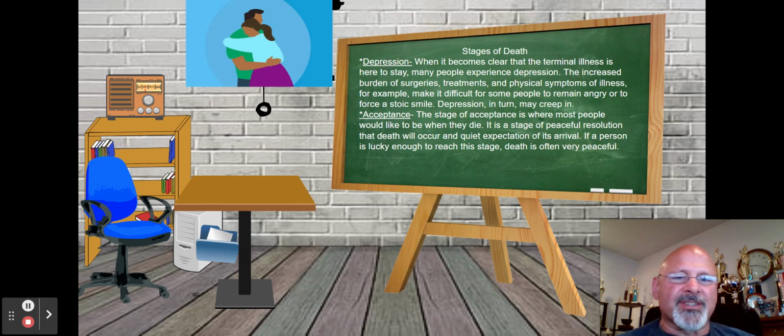The last stage is acceptance. The stage of acceptance is where most people would like to be when they die. It is a stage of peaceful resolution that death will occur and the expectation of its arrival is clear. If a person is lucky enough to reach this stage, death is often very peaceful.